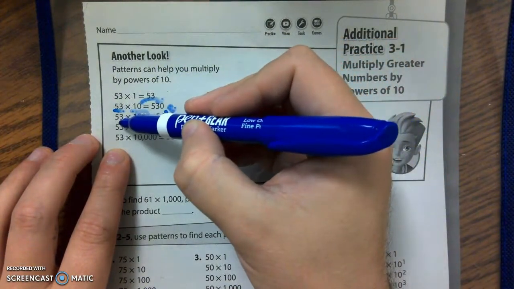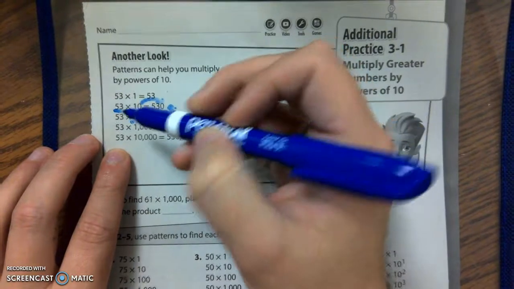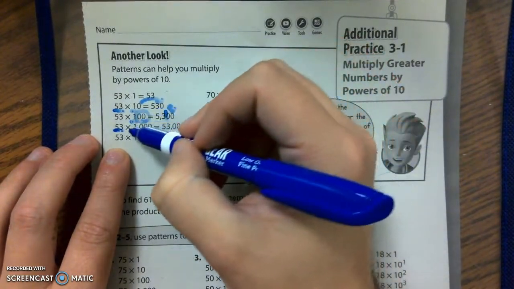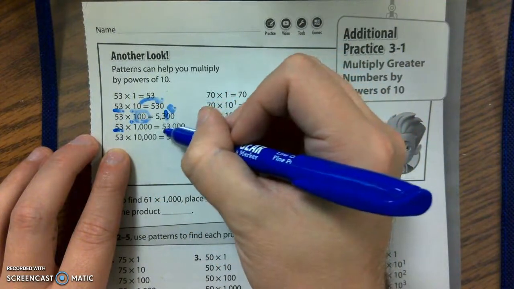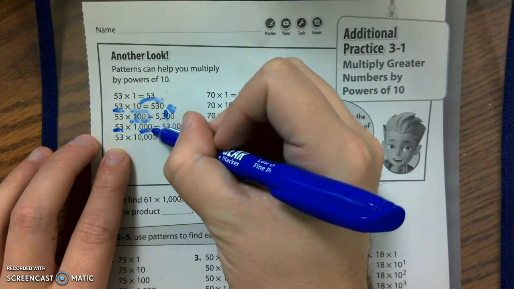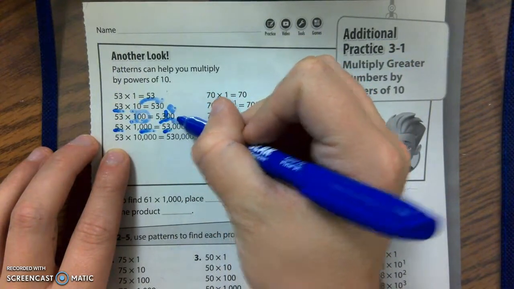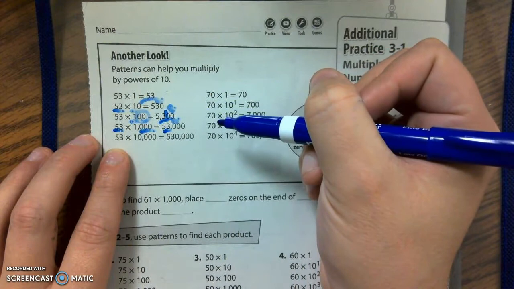Continuing down, 53 times 1,000, following the same pattern, anything times 1 is itself, so 53 times 1 is 53. And then 1,000 has three zeros at the end, so we place those three zeros behind 53, which gives us 53,000.